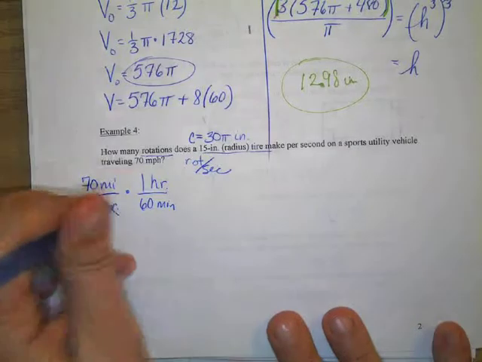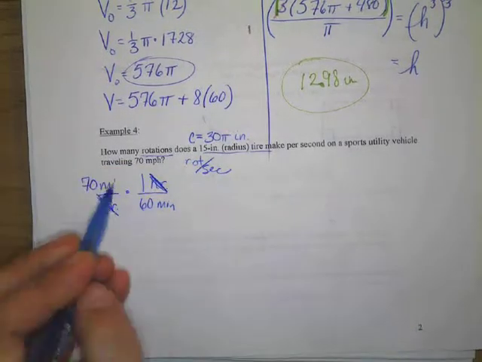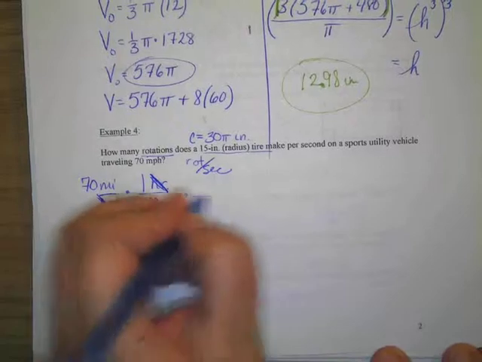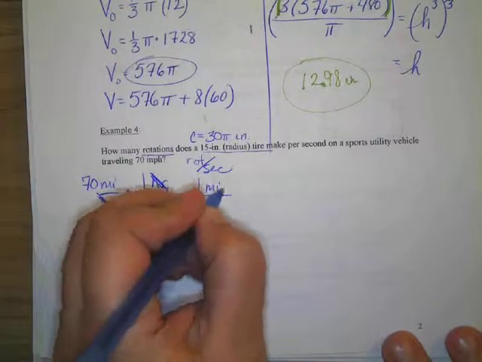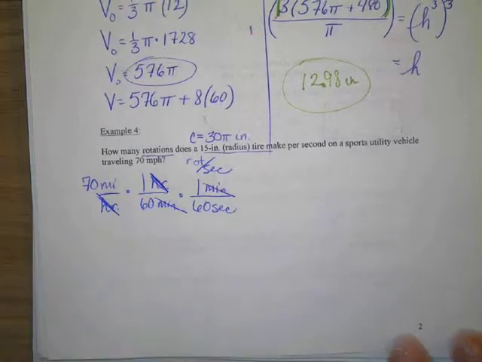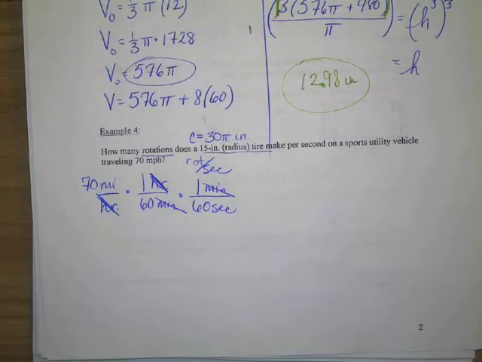So now the hours are going to cancel out. So now we're left with miles per minute. But I want per second. So 1 minute is the same as 60 seconds. So those are going to cancel. So now I'm at miles per second. Is that okay so far?